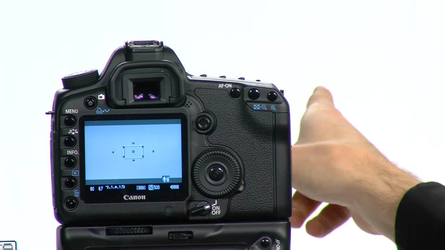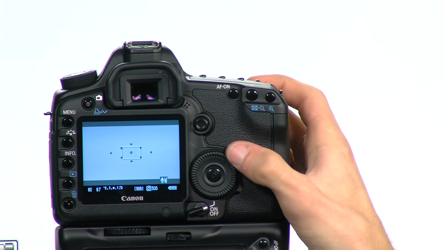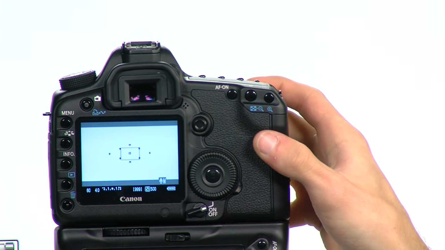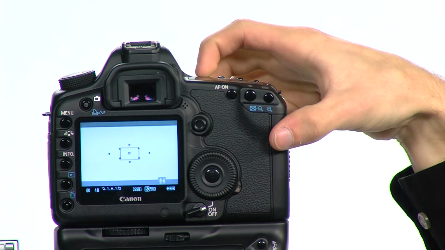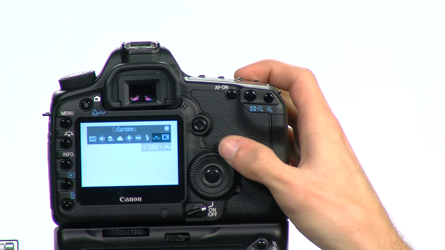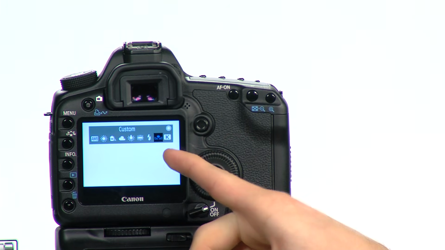Since I have a white background here, I can just take a photo. I'll make it a little brighter here. I'll take a photo by pressing my shutter. I'll go into white balance again. I'll move it once over to the little flower icon. That means manual white balance.